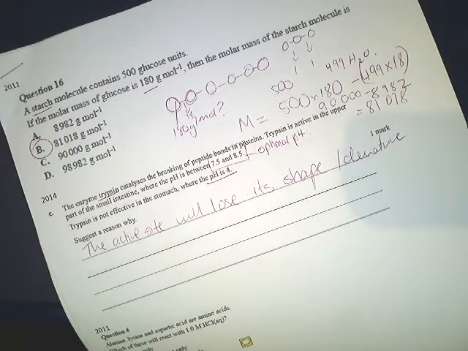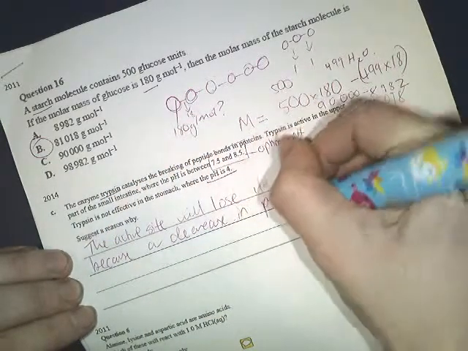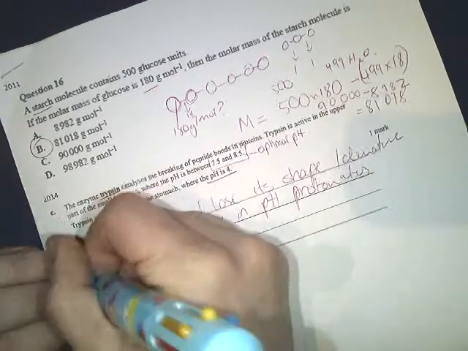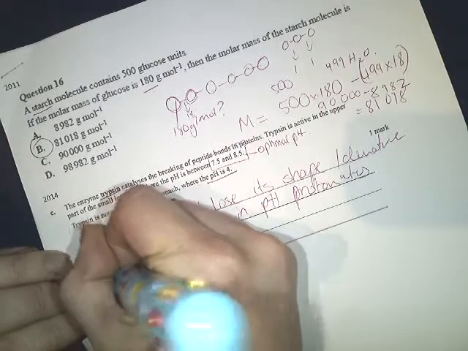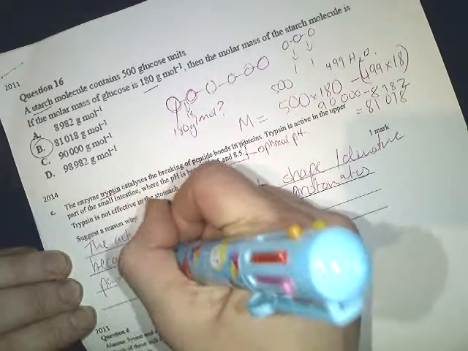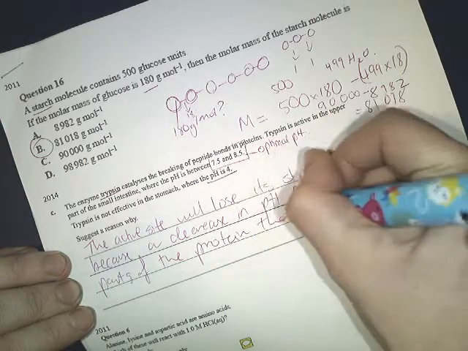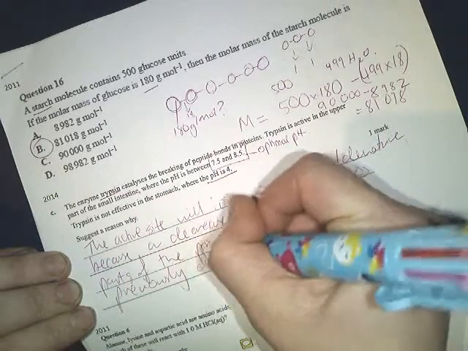So it'll lose its shape / denature because a decrease in pH protonates, adds protons to parts of the protein that were previously deprotonated.